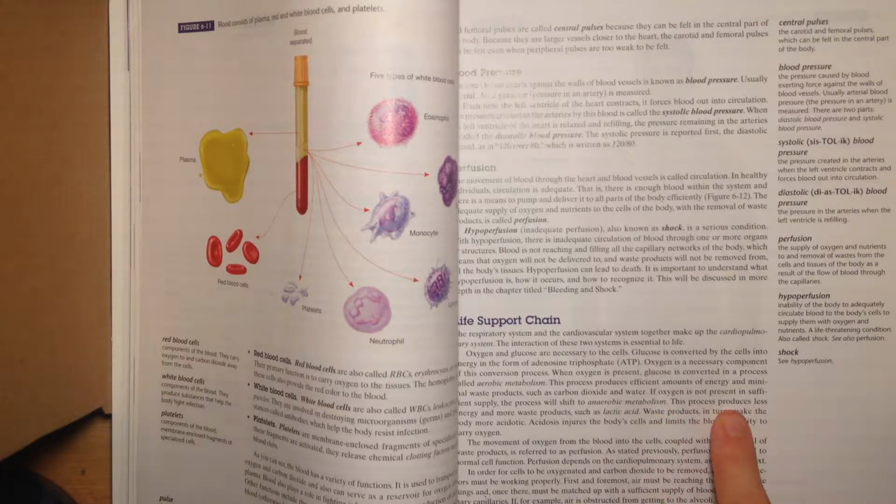This process produces less energy and more waste products, such as lactic acid. Waste products, in turn, make the body more acidotic. Acidosis injures the body's cells and limits the body's ability to carry oxygen.